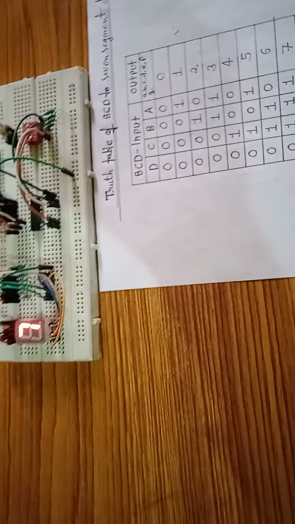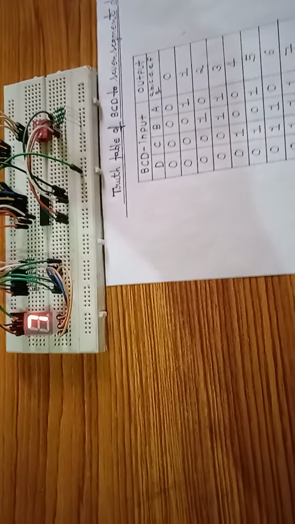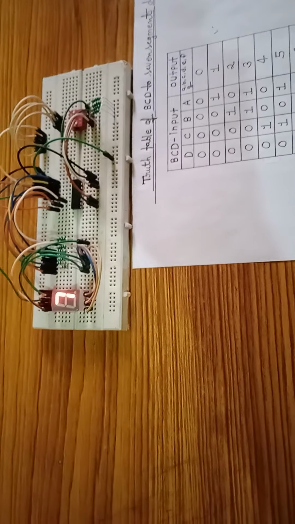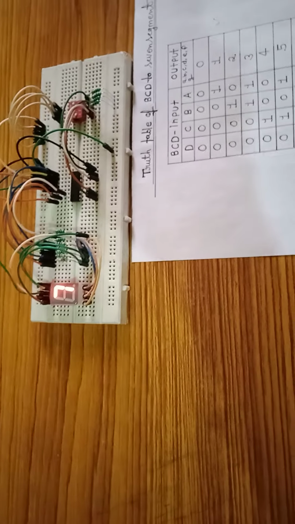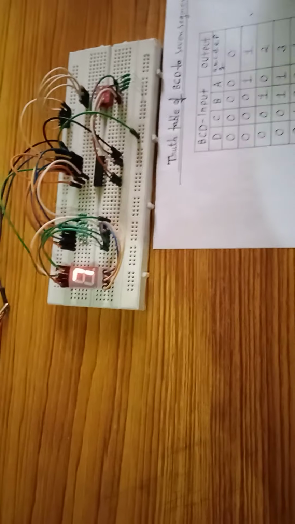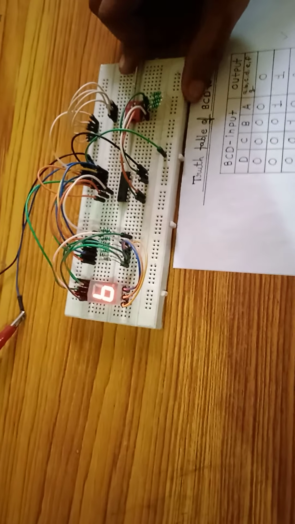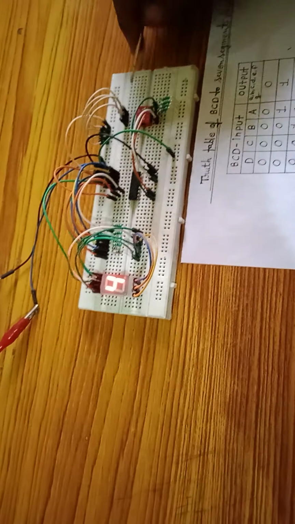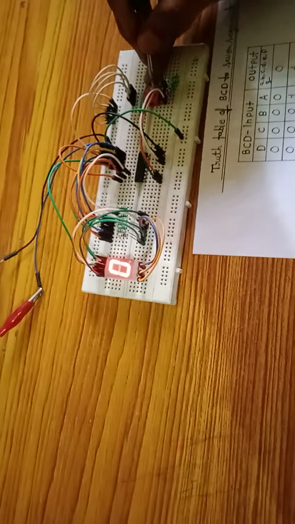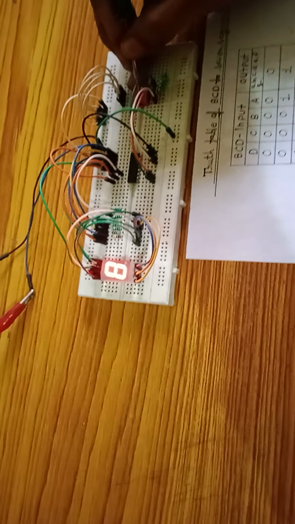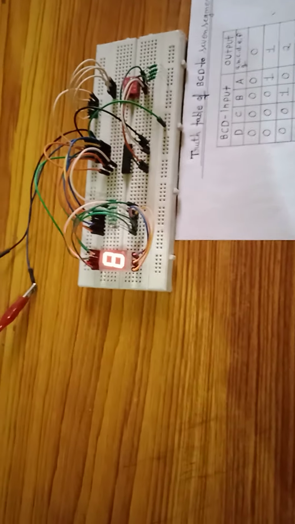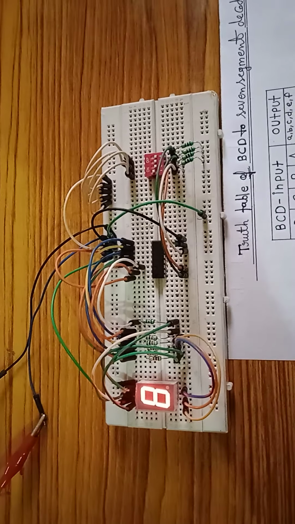Now the next digit is digit 8. If we want to display the digit 8 on the 7 segment display, then we have to keep the BCD input D at logic 1 and the other 3 inputs at logic 0. So I again set 0 to A, B, C inputs, and I set logic 1 only on input D. So digit 8 is displayed on the 7 segment display.